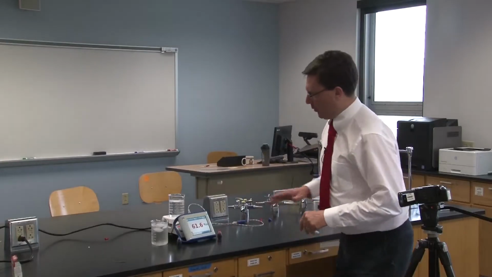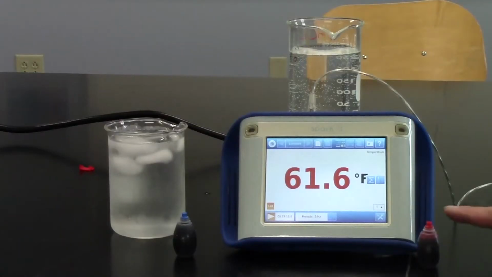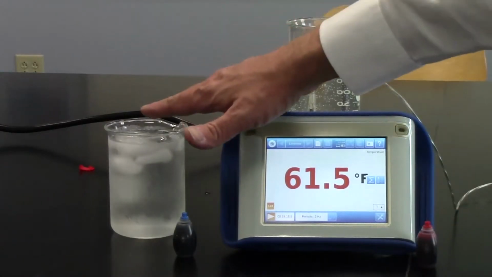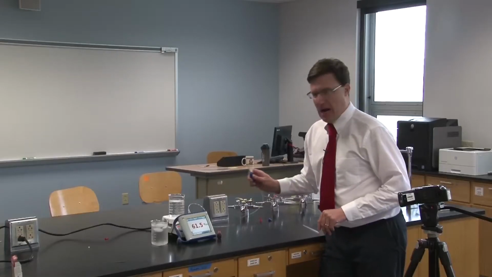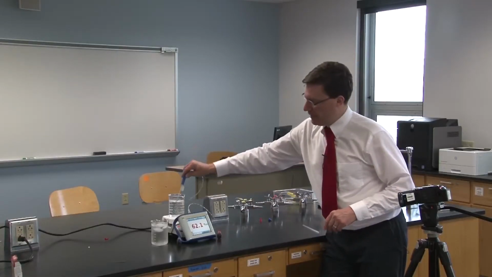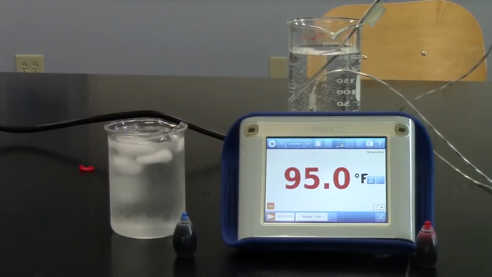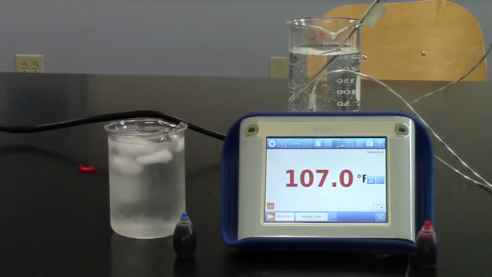Here I have a lab set up where I'm heating some water, therefore I've got red food coloring, and I'm making some water cold, therefore blue food coloring. I've got my thermometer right in the middle, and I will prove to you that this is definitely your warm water right here on the heat plate. You can see that we're well over 100 degrees, well over 110.